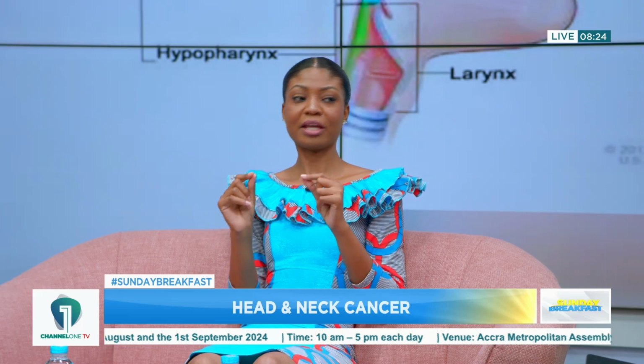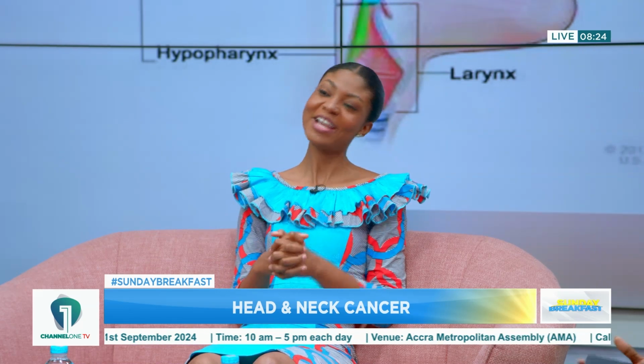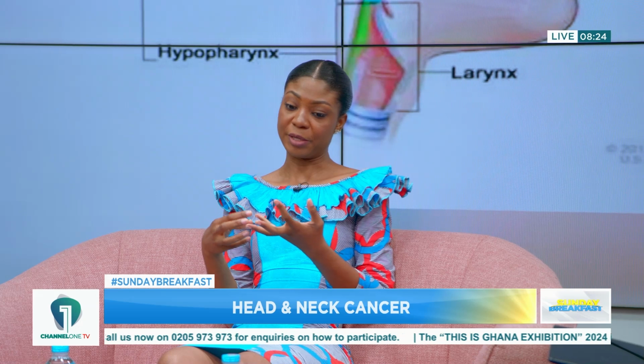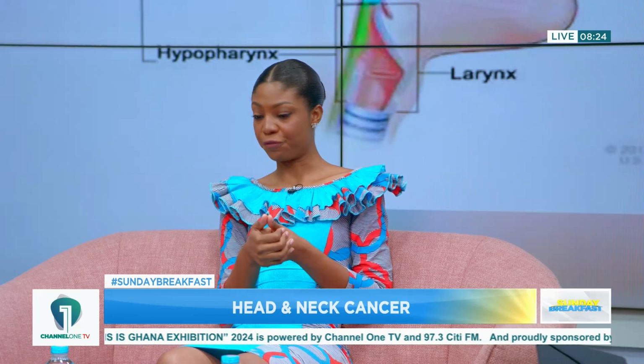Sounds so expensive. Is it really the case? Not too expensive, but for an average Ghanaian, yes, I would say that it is. Because the CT scan you'd have to pay for. The ultrasound you would have to pay for. But I think now some of the ultrasounds are covered by the regular national health insurance, which you can get for free. That's some good news there.